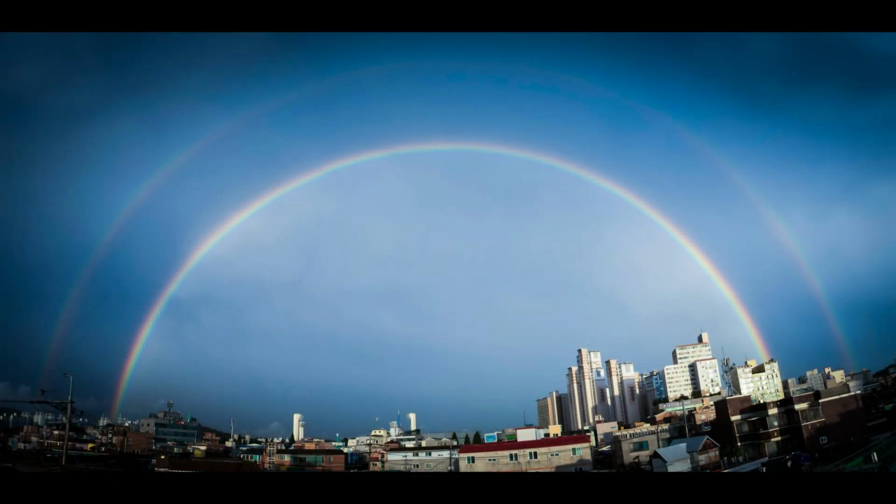Rainbows can be observed whenever there are water drops in the air and sunlight shining from behind the observer at a low altitude angle. Because of this, rainbows are usually seen in the western sky during the morning and in the eastern sky during the early evening.